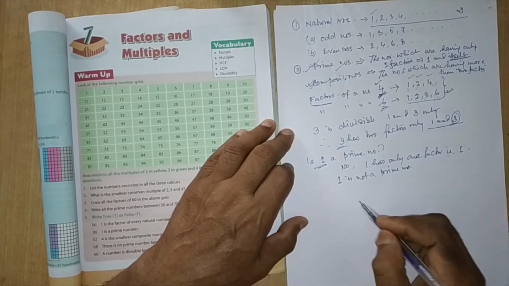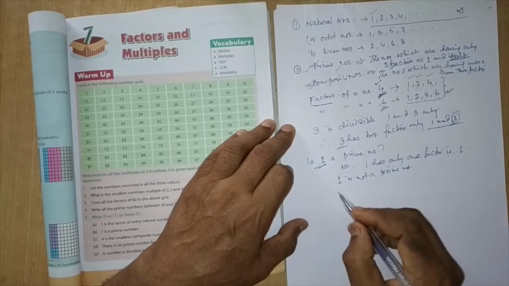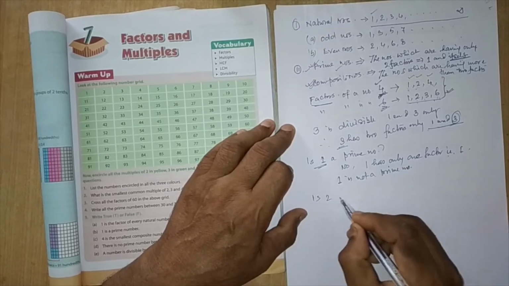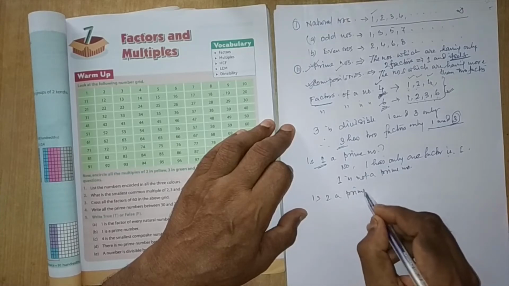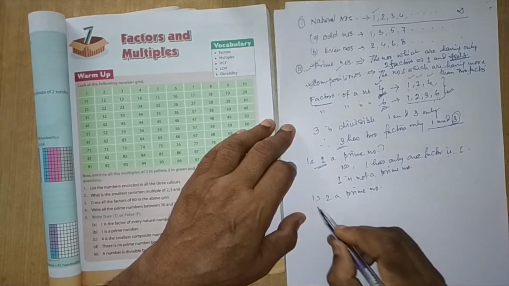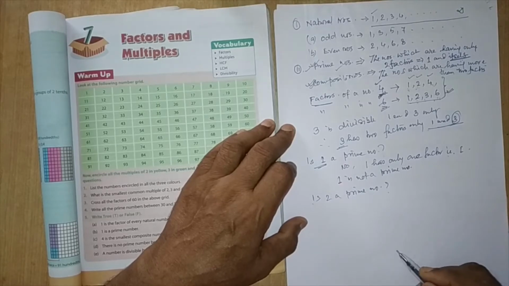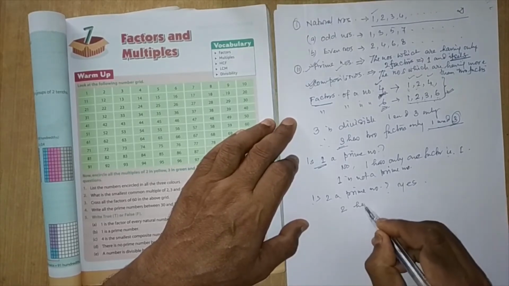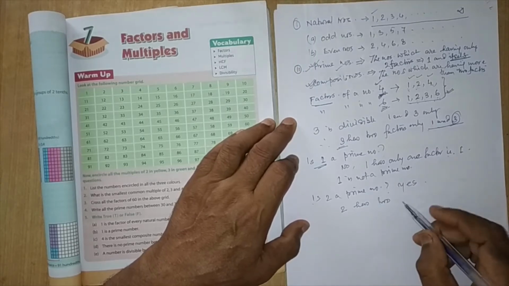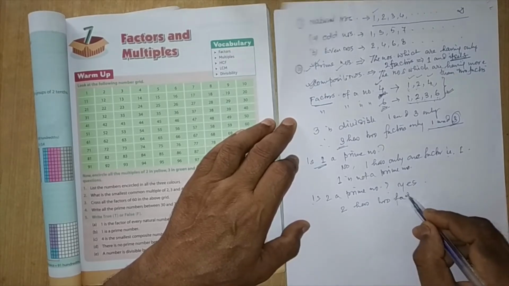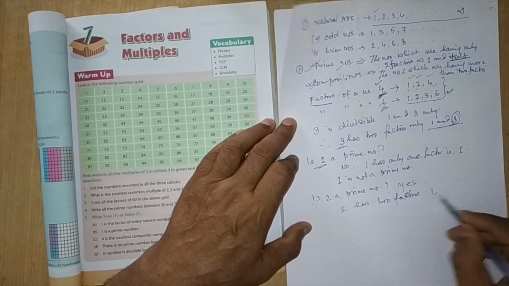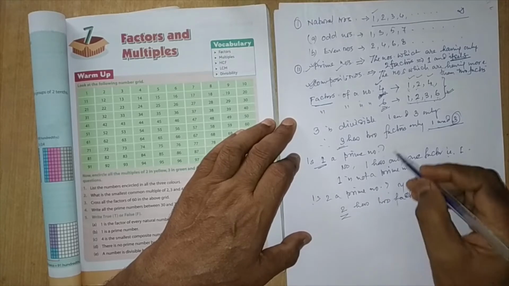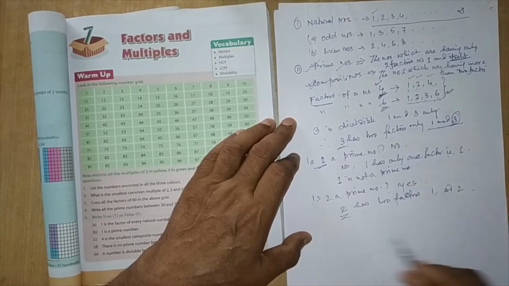What is the smallest prime number? Is 2 a prime number? Yes. Why? Because 2 has two factors, 1 and 2. So 2 is a prime number. So 1 is not a prime number, and 2 is a prime number.